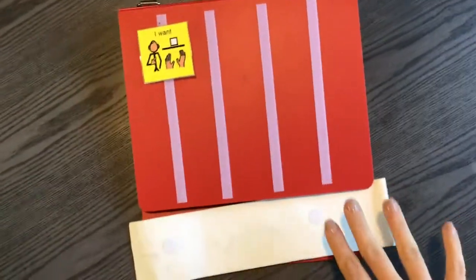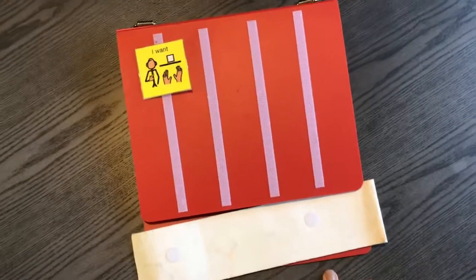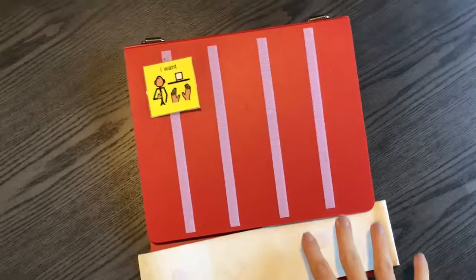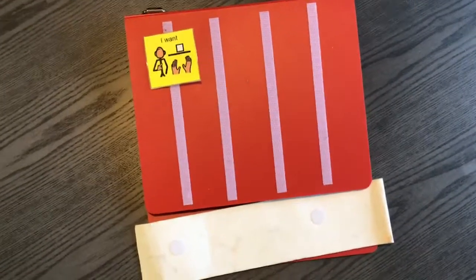So this is a PECS board that I use with one of my students. He is just starting out. He's probably mid phases and really learning what the purpose of the board is and how to use it appropriately with different various partners.